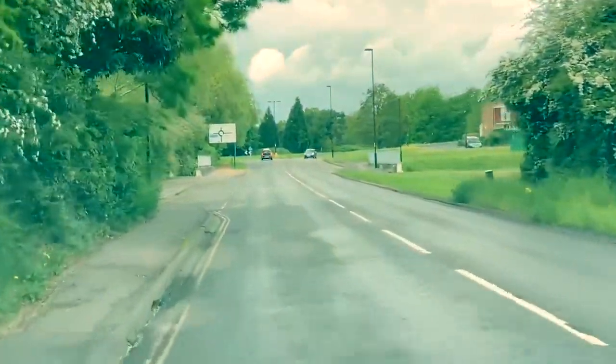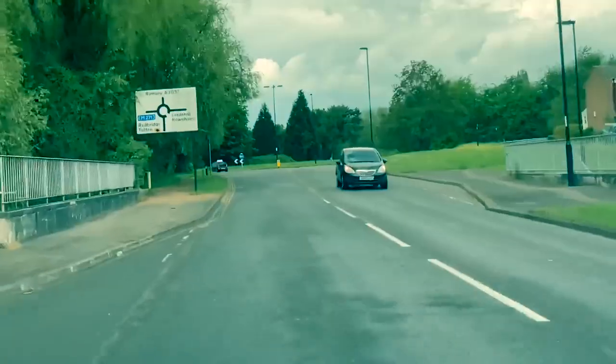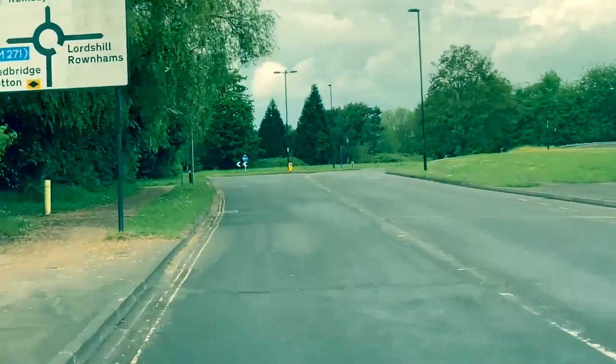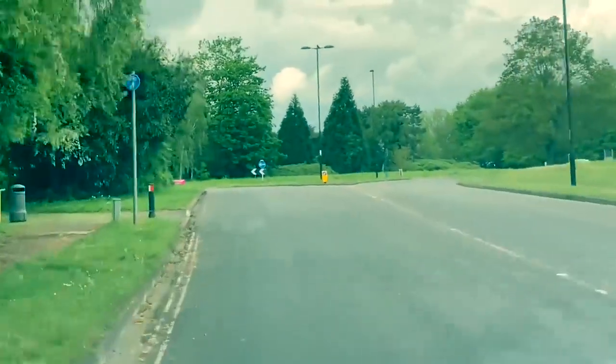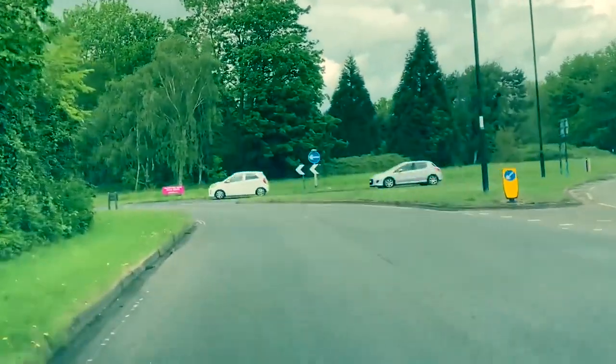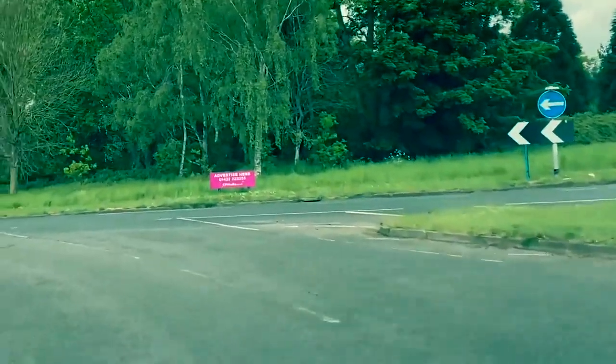On this roundabout coming up, we will be going first exit on the left. As you can see on the sign here, the first exit is before 12 o'clock, so it's the first on the left. Top mirror, signal left, left lane. We look on our right. If there is someone coming, we will stop. If there is no one coming, we will be going.